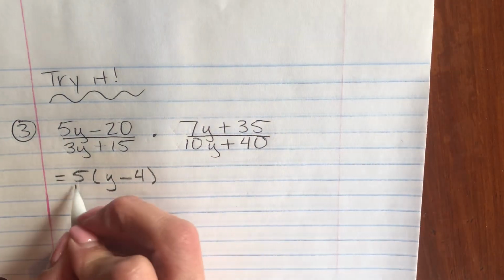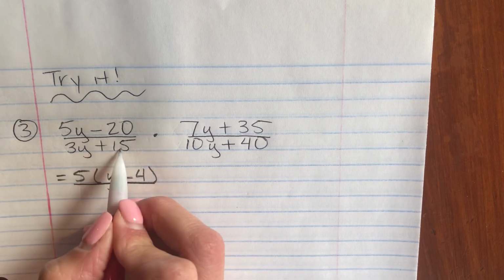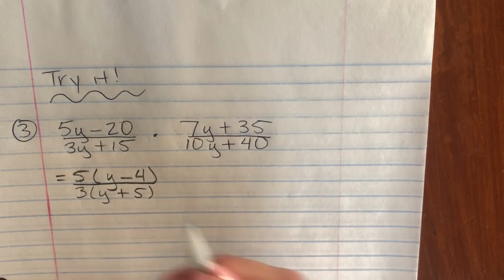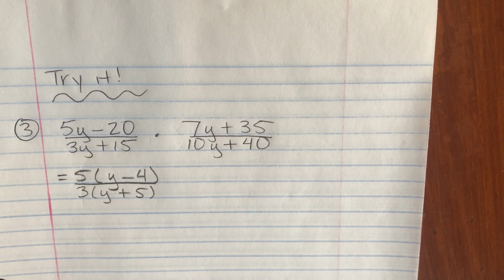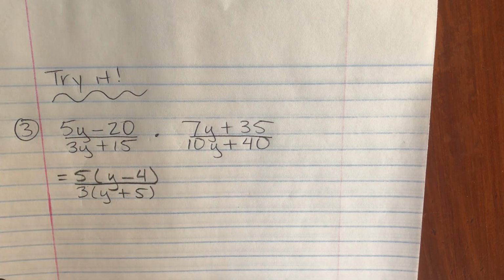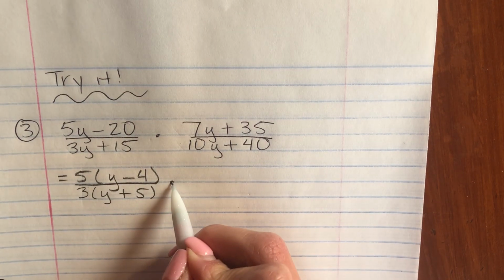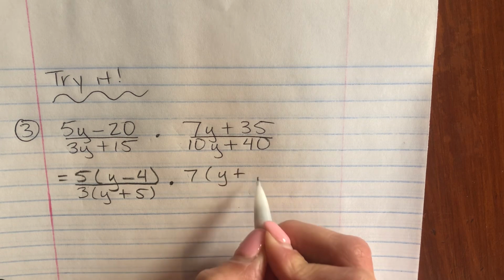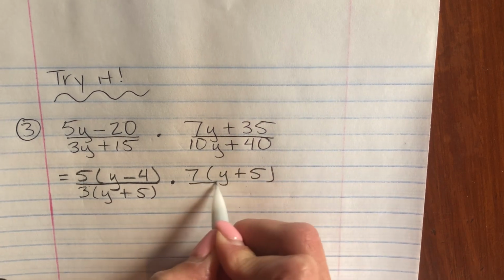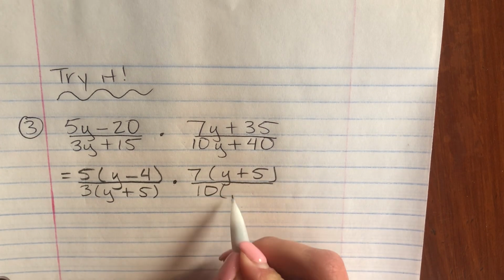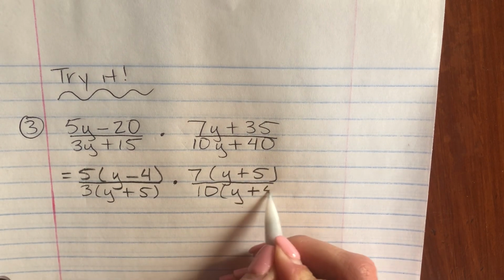On the bottom, I can take out a 3. So it leaves me with 3 times y plus 5. Over here take out a 7. And on the bottom, you can take out a 10.